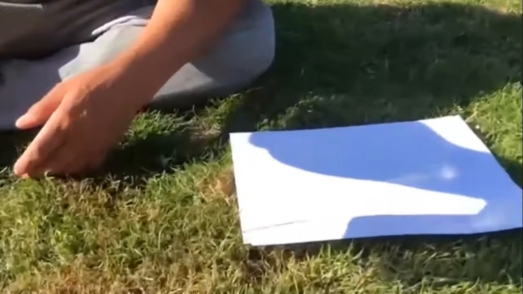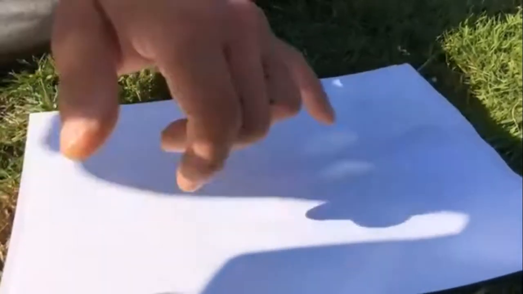It may take a bit of fiddling to get the correct angle, but you will see you are able to create your own rainbow or spectrum of colour. You can sort of see it here. You've got the red, yellow, green, blue moving up towards the ultraviolet on this left-hand side of it.